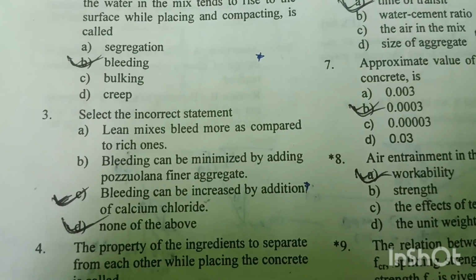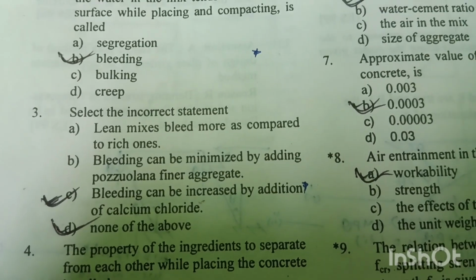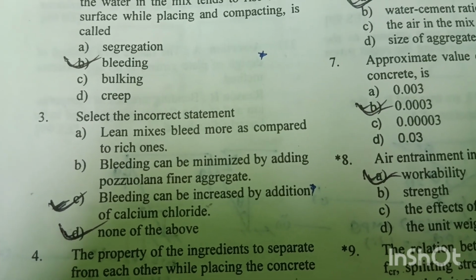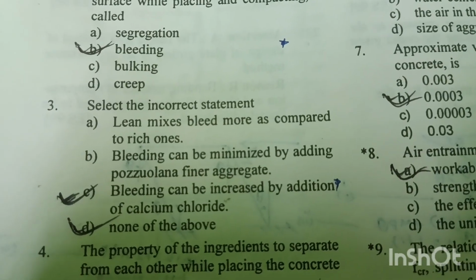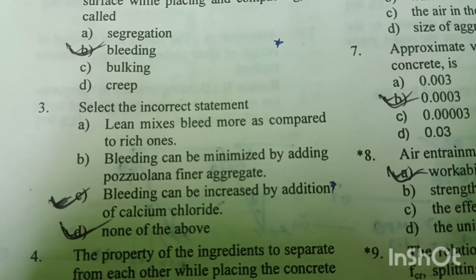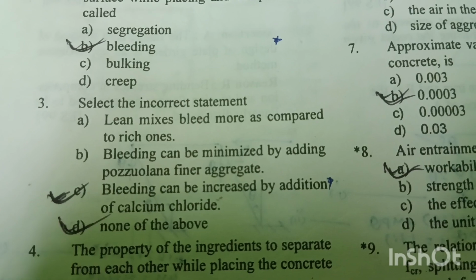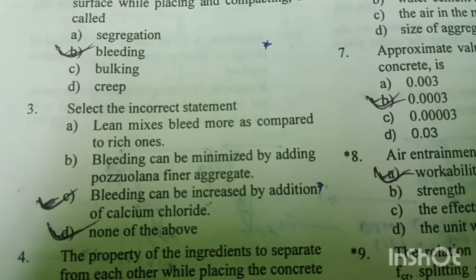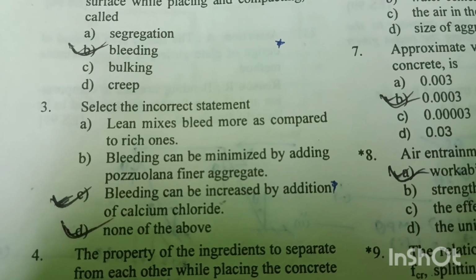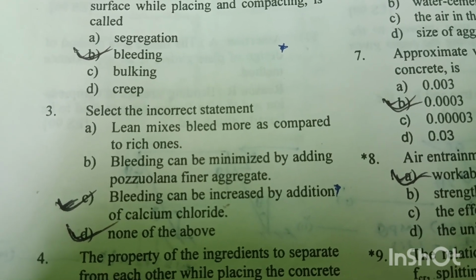Question number 3. Select the incorrect statement. Statement A. Lean mixes bleed more as compared to rich ones. The cement concrete mixes where cement content is less than 10% is known as lean mix concrete, and in these mixes the bleeding is more as compared to rich ones.